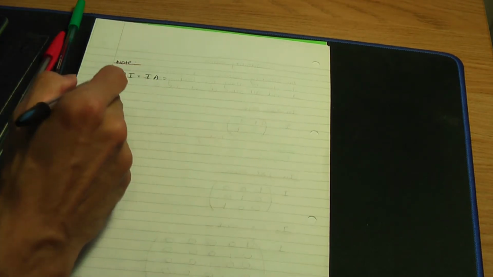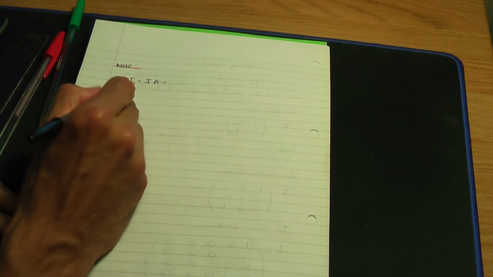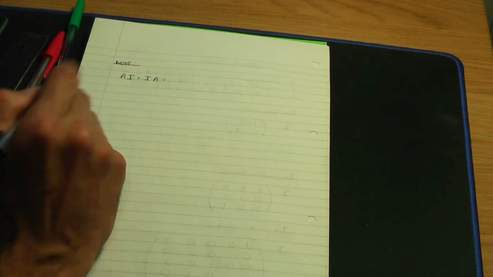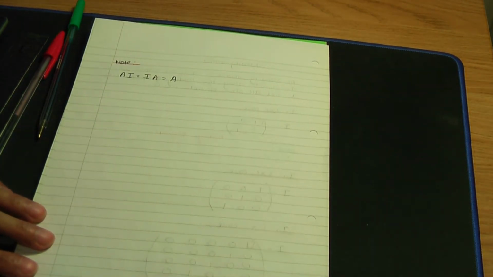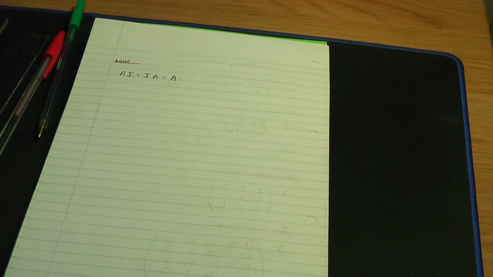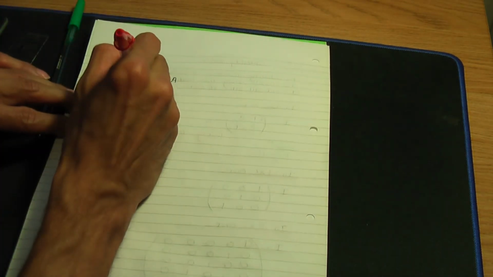So if you multiply A with the identity or the identity by A, you're going to get A again. So this is the condition when it comes to the identity matrix. So multiplying a matrix by the identity or the identity by the matrix gives you the original matrix A. So that is a condition worth noting.